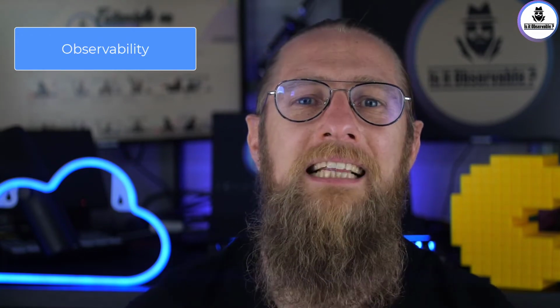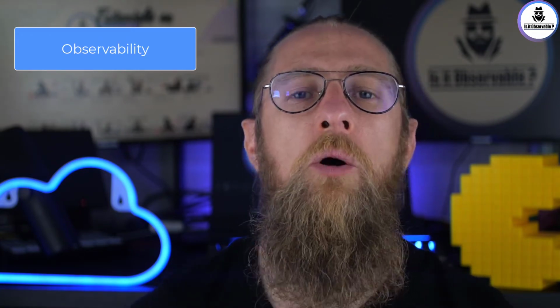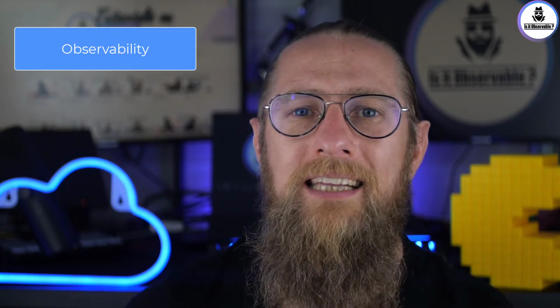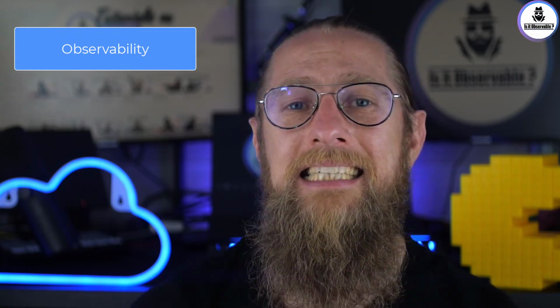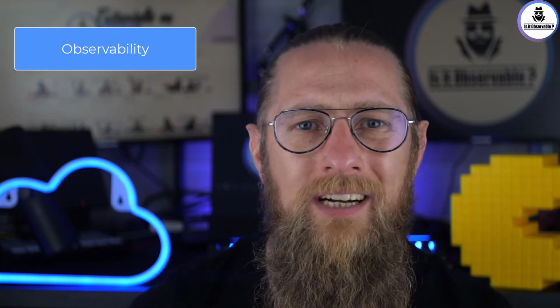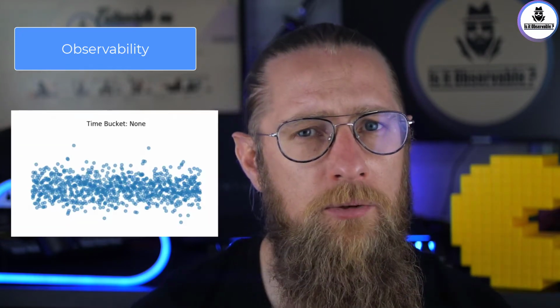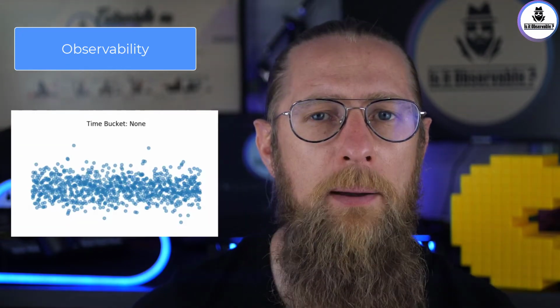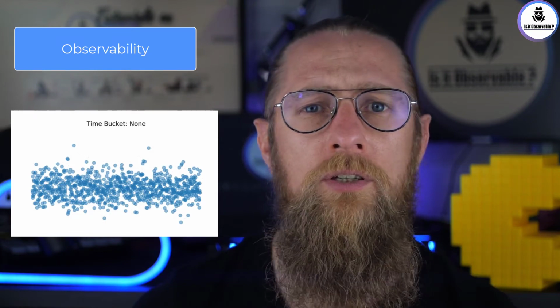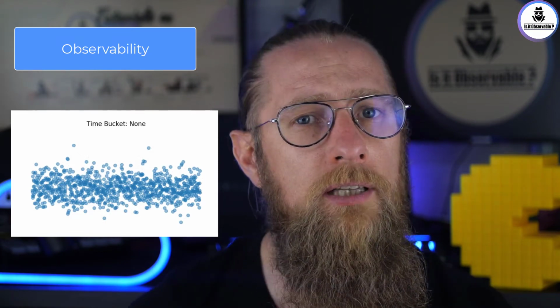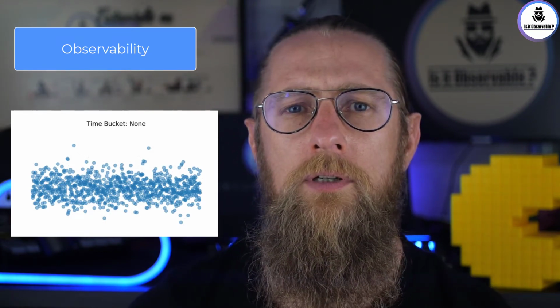Observability. Validate that you have the right level of observability with the right level of granularity and sampling. If you're collecting one data point every 30 seconds or minutes, then you won't be able to understand your issues because the average data that you collect will hide your issue.